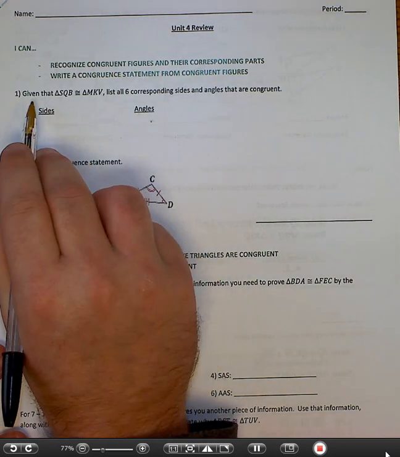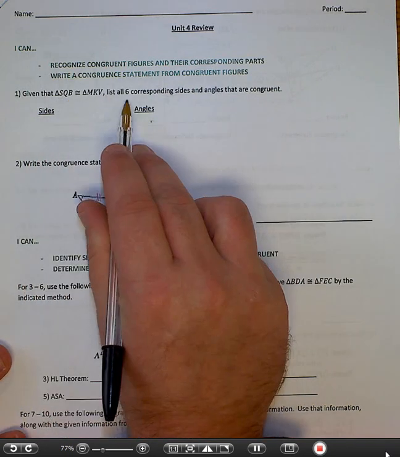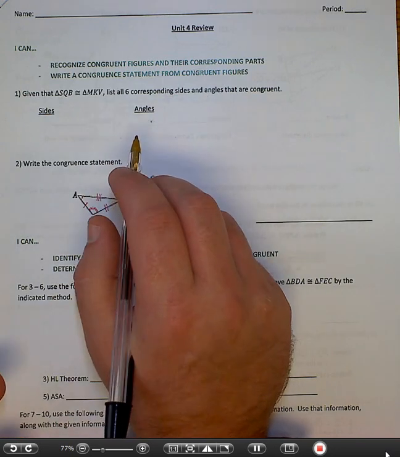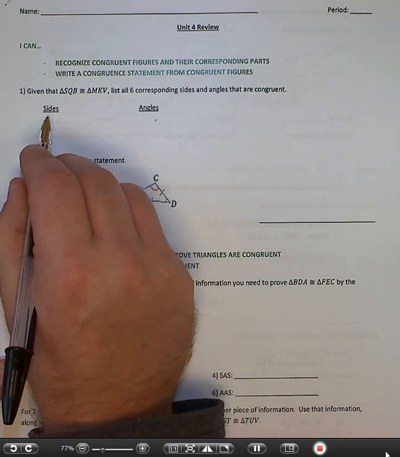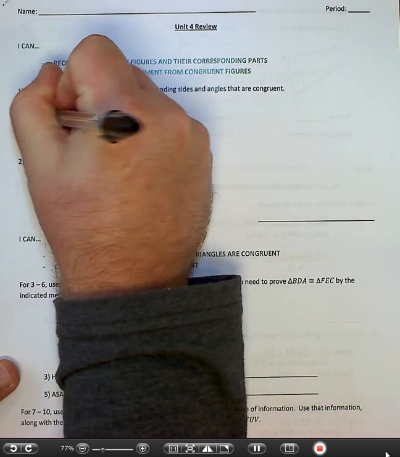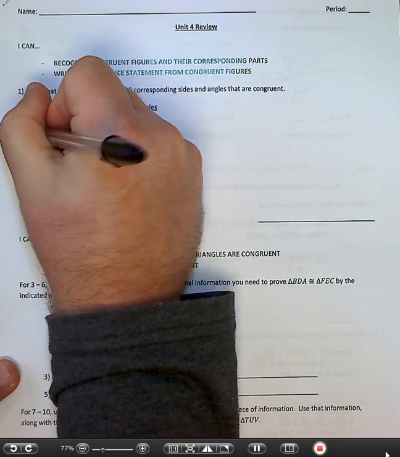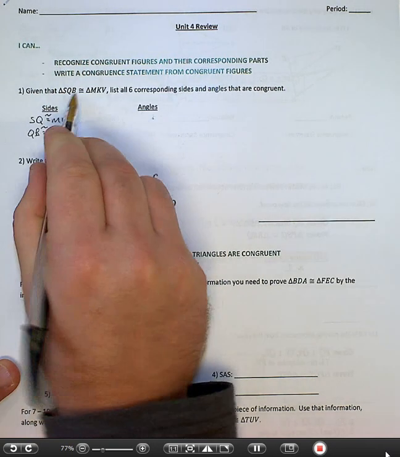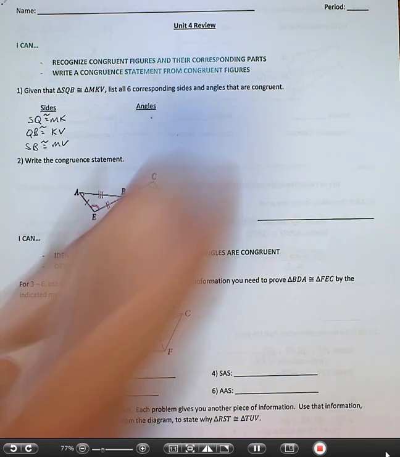Given that triangle SQB is congruent to triangle MKV, list all 6 corresponding sides and angles that are congruent. You could draw the triangles if you want, if it helps you, if you're more visual, but you actually don't need them. So we'll start with sides. Sides have 2 letters, so SQ is congruent to MK. QB is congruent to KV. And SB is congruent to MV. That would take care of the 3 sides.